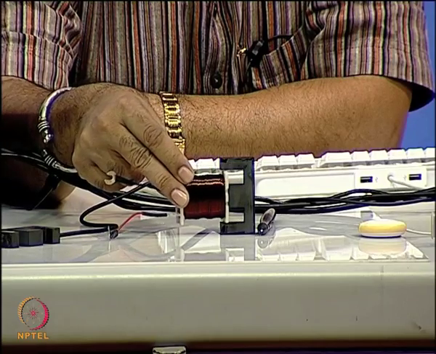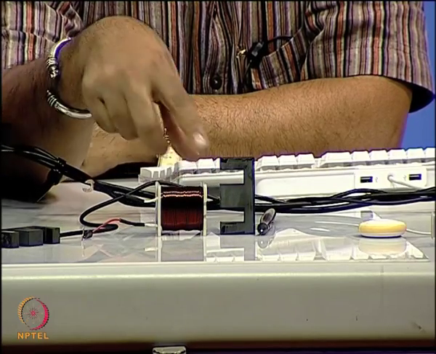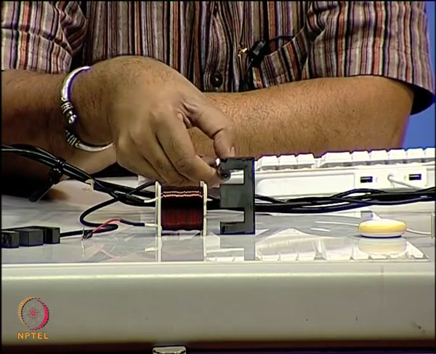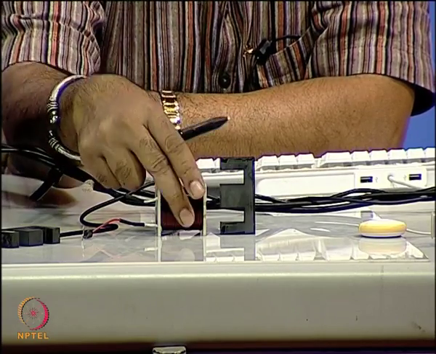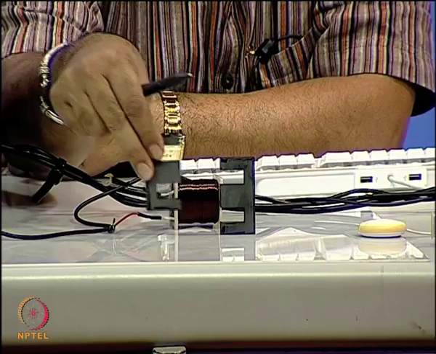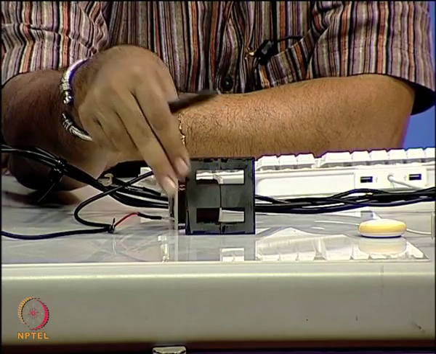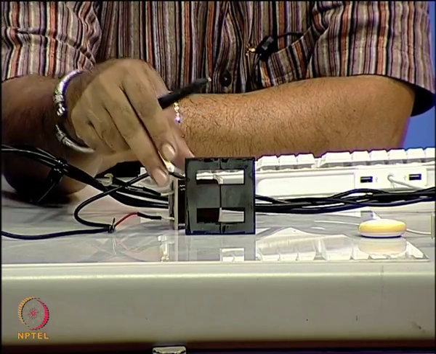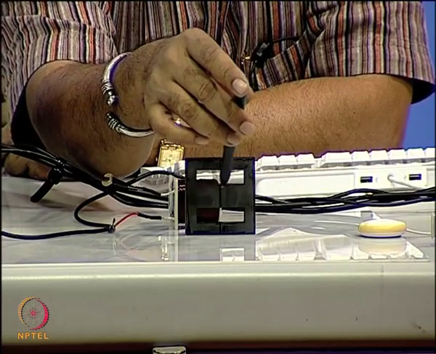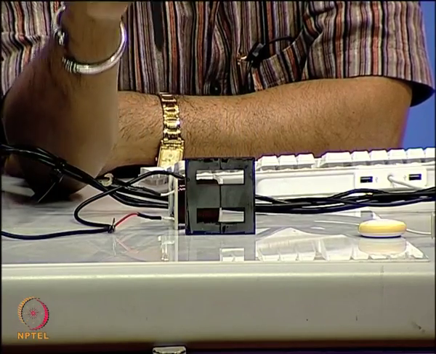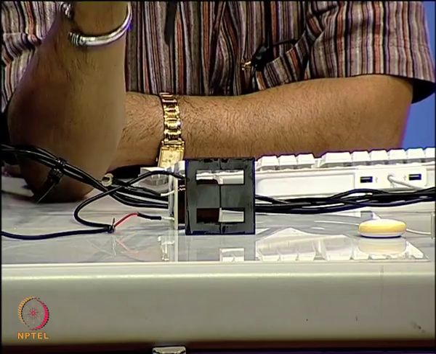Now, this winding has to fit into this area. We need, of course, two of these. Let me put this together. The entire winding will have to fit into this area, and that is called the window area.